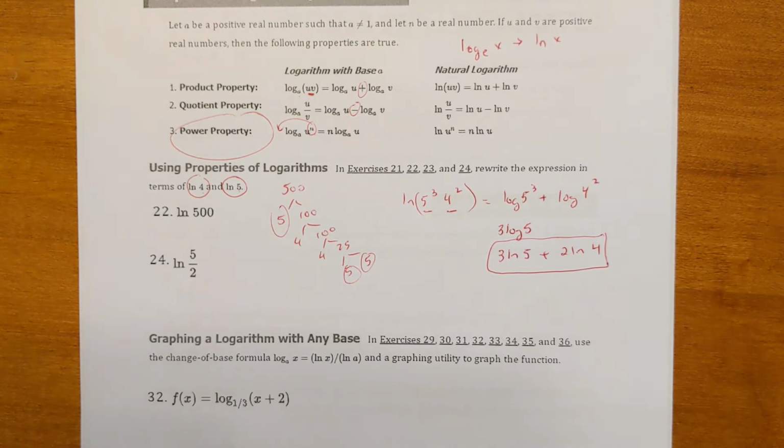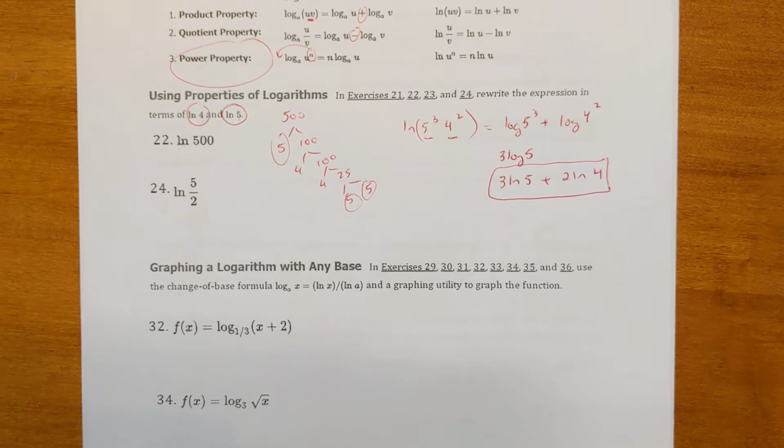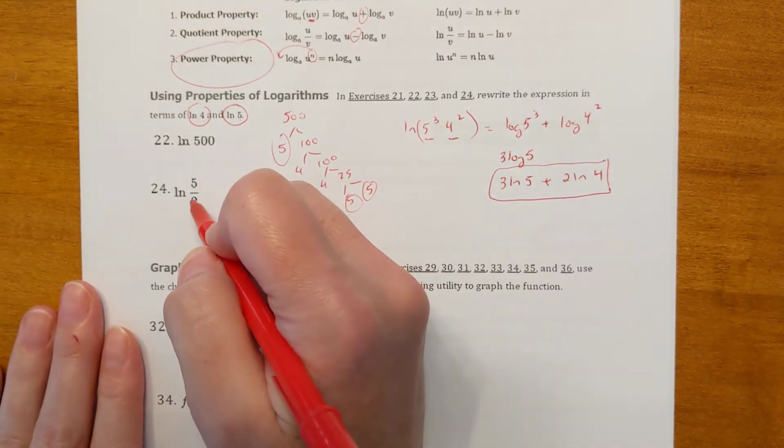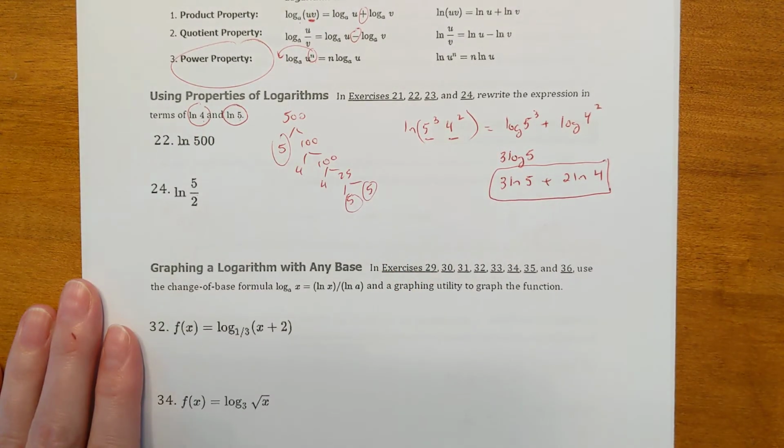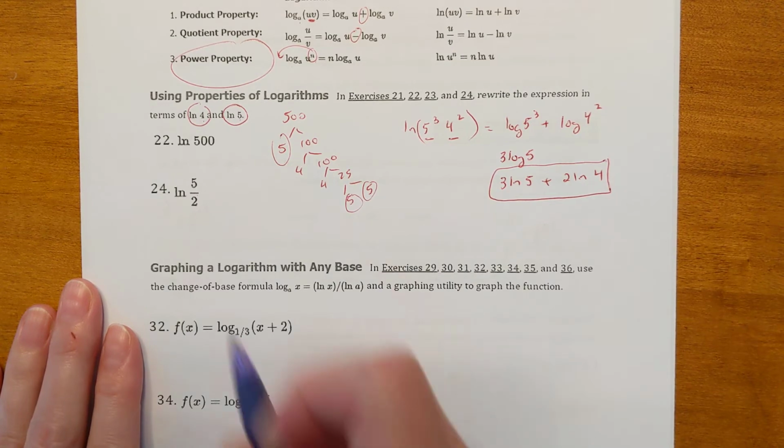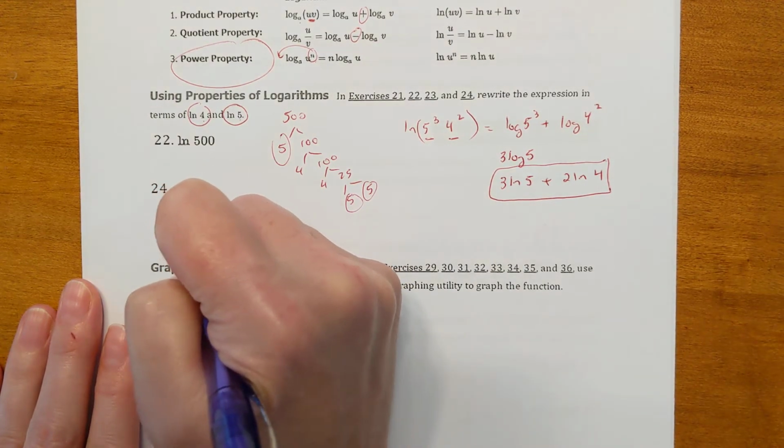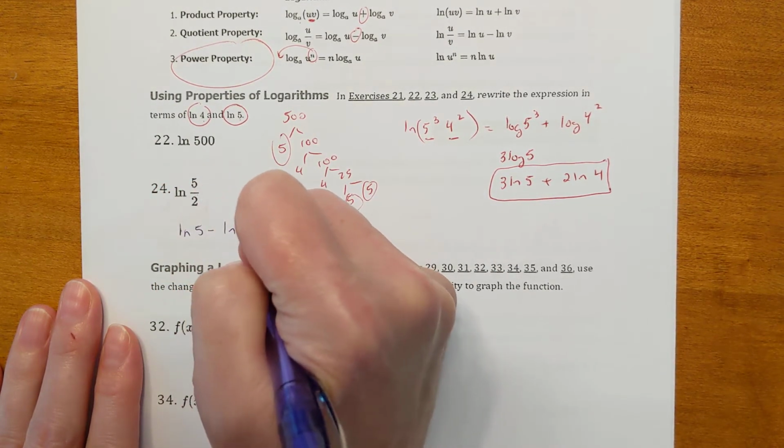Then on the next one, it's the same thing again. They want it in terms of the number 4 and the number 5. It's division, so we're going to change that to subtraction. So that makes the natural log of 5 minus the natural log of 2.